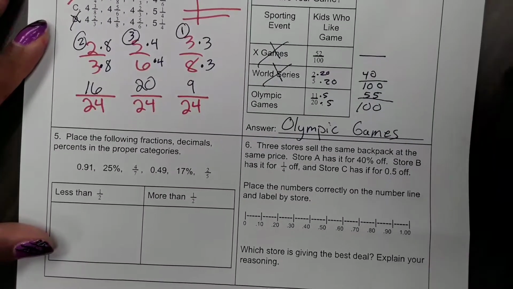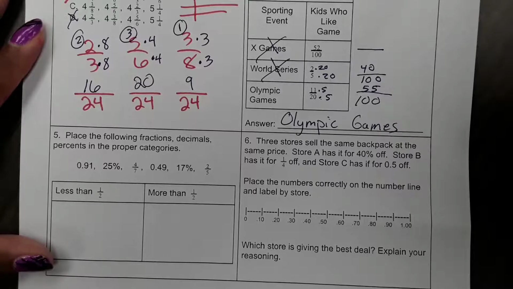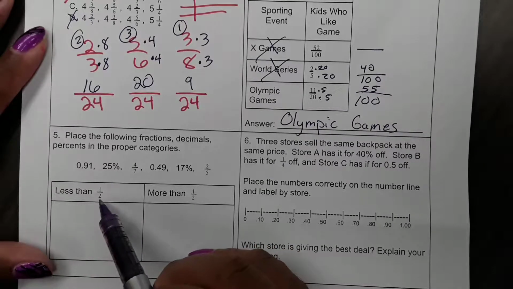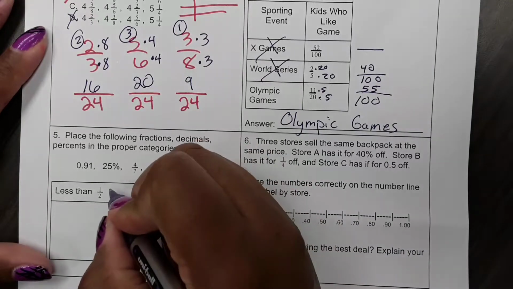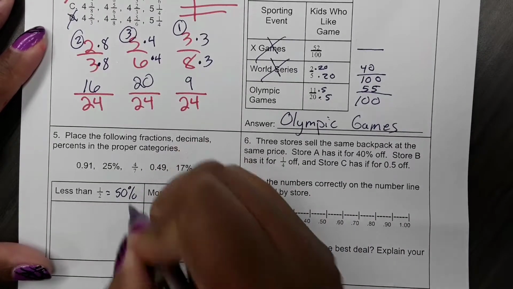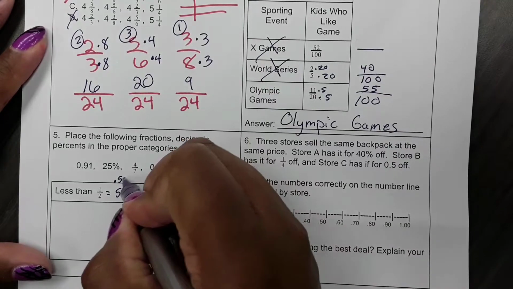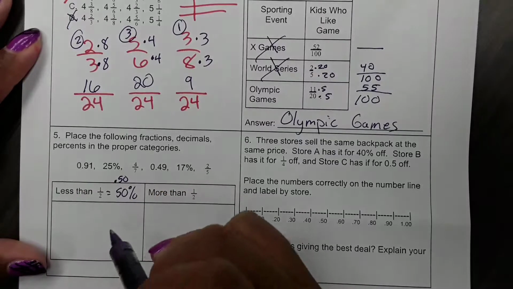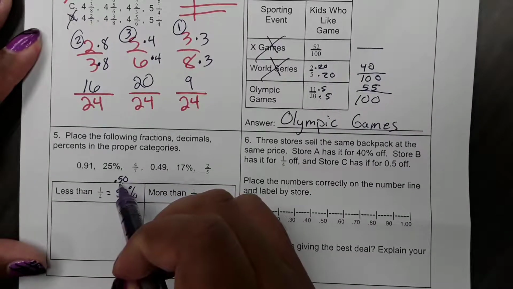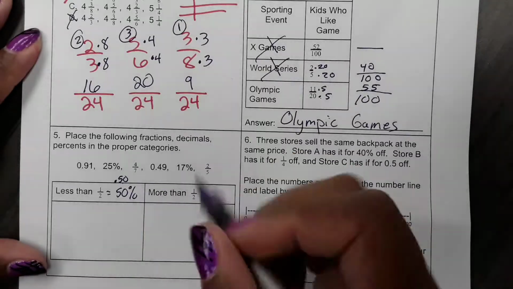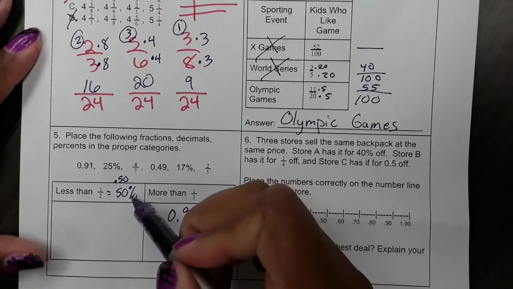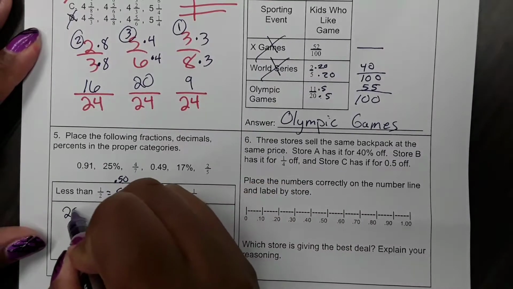Okay, question number 5, moving right along. We're going to place the following fractions, decimals, and percents in the proper category. The categories are less than 1/2, which I know 1/2 is also 50%, which is also 50 hundredths. And then we're looking at more than 1/2. Okay, so looking at it, 91 hundredths, well, that's more than 50 hundredths, so that would go here. 91 hundredths. 25%, well, that's less than 50%, so that would go on this side.